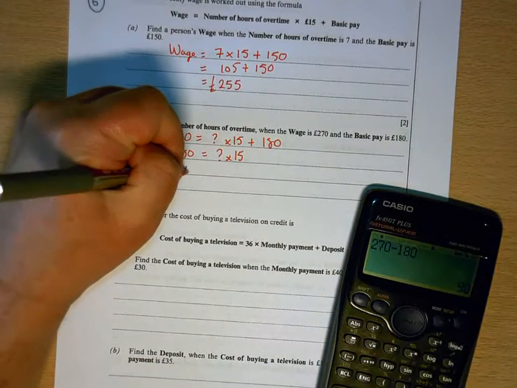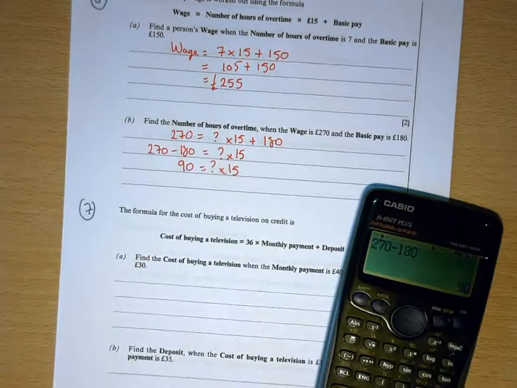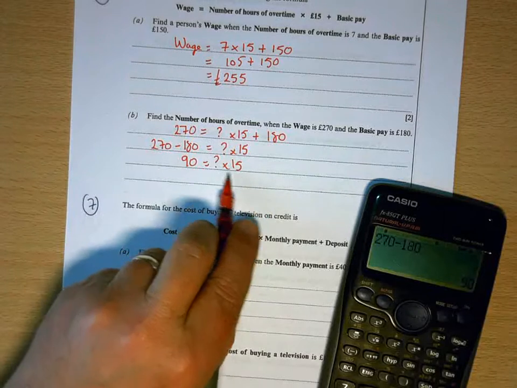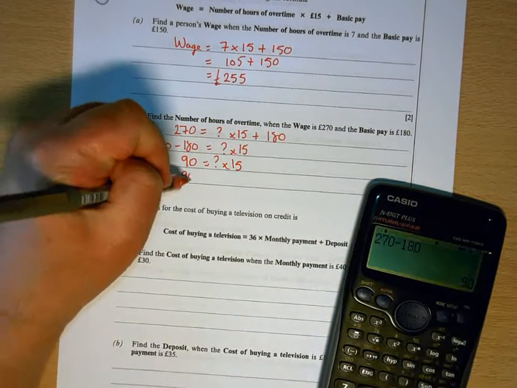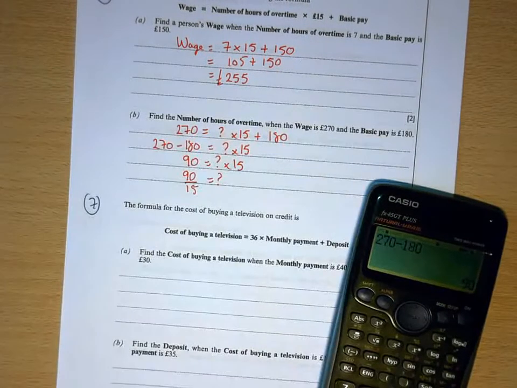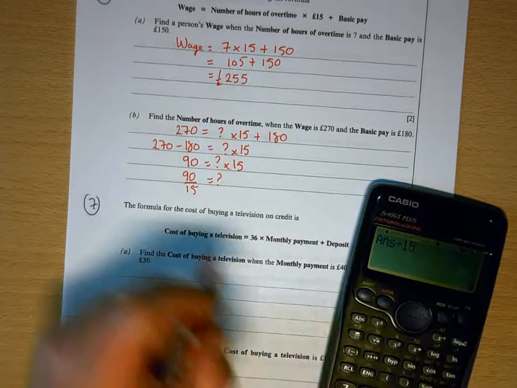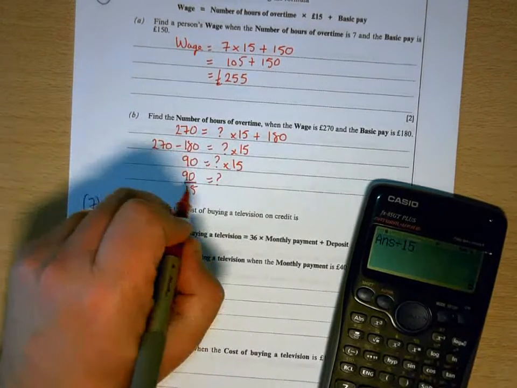So I get 90 is question mark times 15. Now to get the question mark on its own, I need to undo, I need to get rid of a times 15. It becomes divide by 15. So 90 divided by 15 will equal the question mark. And because this is in context, we actually work out what that is. It's 6. Okay, so the number of hours of overtime is going to be 6.